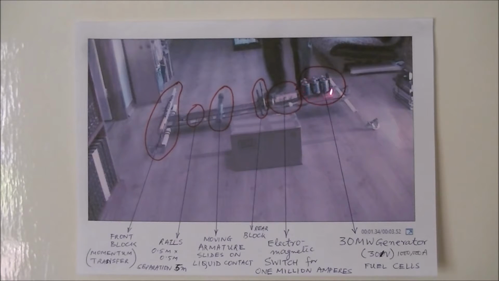And this is a 30 megawatt generator. Just think of that. A 30 megawatt generator, which means 30 volts and 1 million amperes. And with our present technology, it should be composed of fuel cells. So we have to use our imagination to see that this is going to become the amoeba, actually the amoeba, yes, for a much more powerful internal force engine.